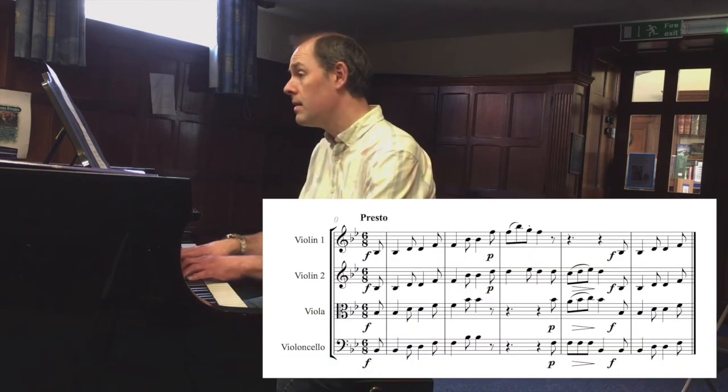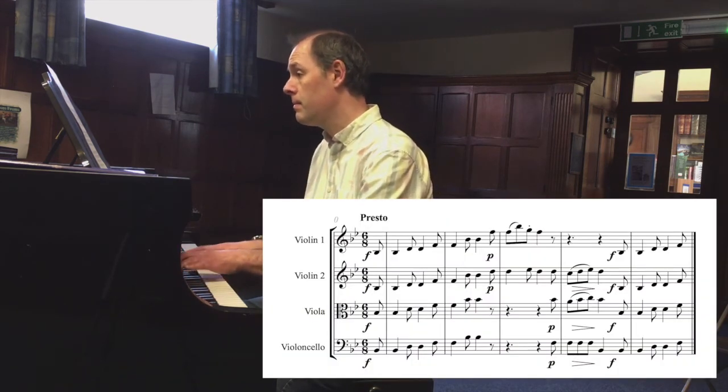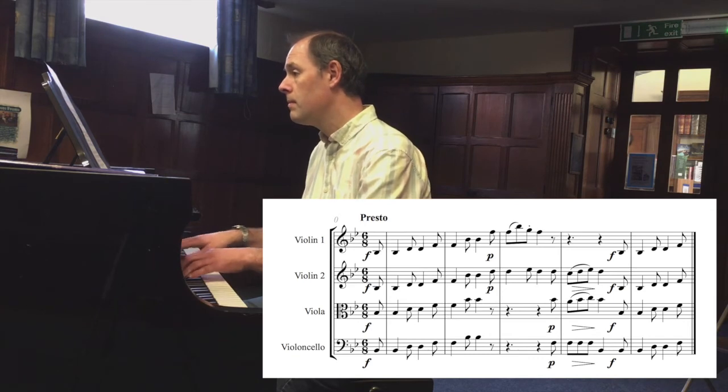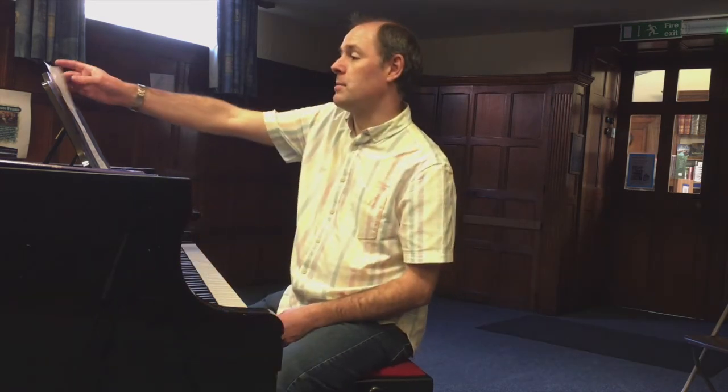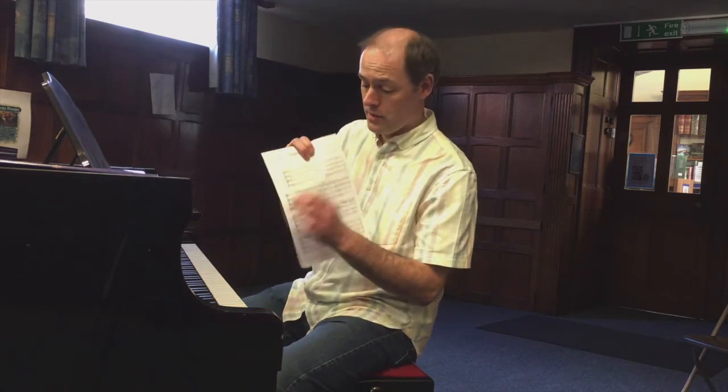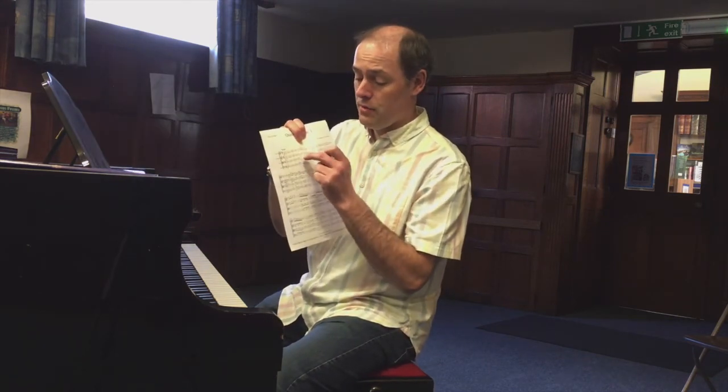All together. It's perhaps a bit challenging, but it's really good to get used to reading these clefs and to get used to reading a score, because there may well be times when you don't want to play a piece of music that's written for piano. You might want to play through a quartet to see how it goes, or you might want to play a full orchestral score in time.